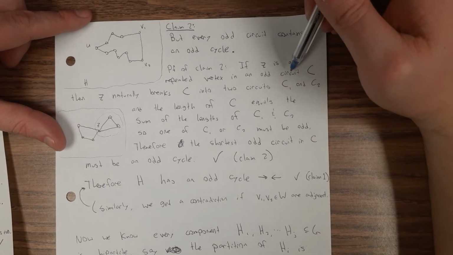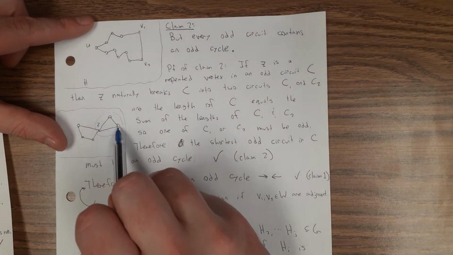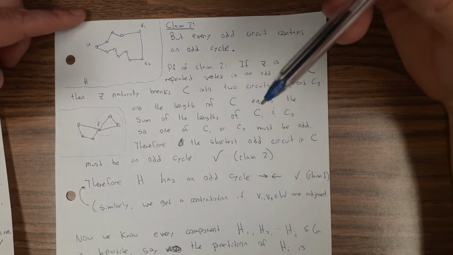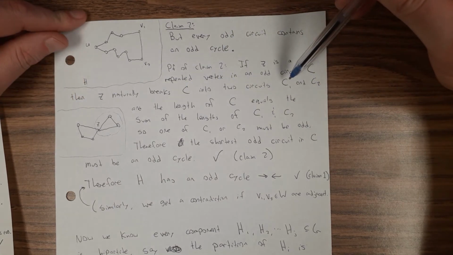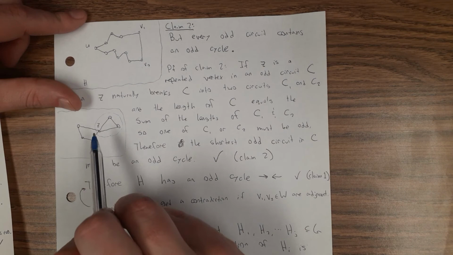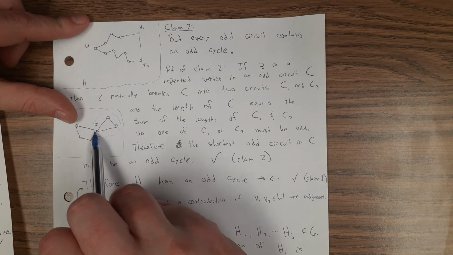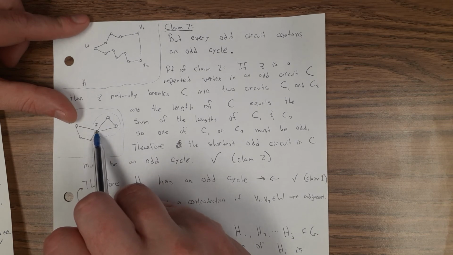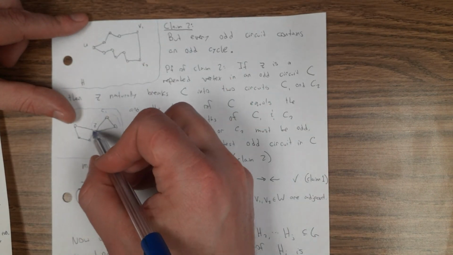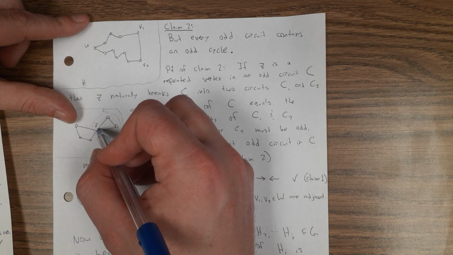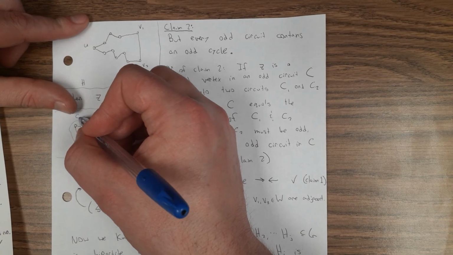If you have an odd circuit and Z is a repeated vertex, so the circuit goes through Z twice, then Z naturally breaks that circuit into 2 circuits, C1 and C2. Basically, you can start at Z and then go around until you hit Z the very next time. We can call that C1. And then there's the rest. So now that we're back at Z, we keep going until the end, and we call that circuit C2.